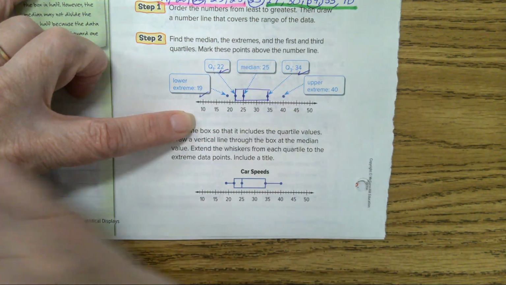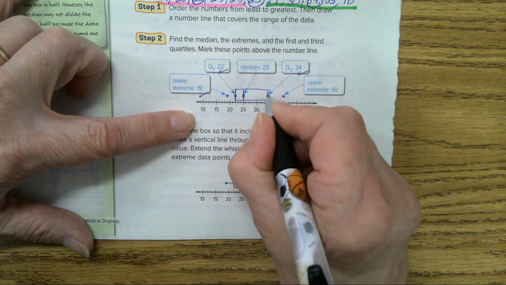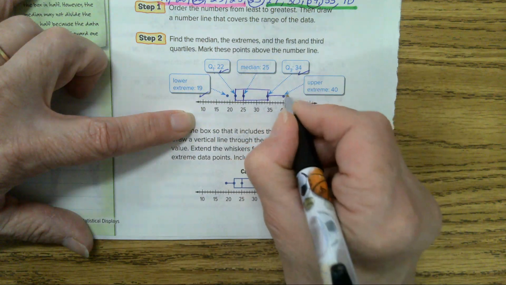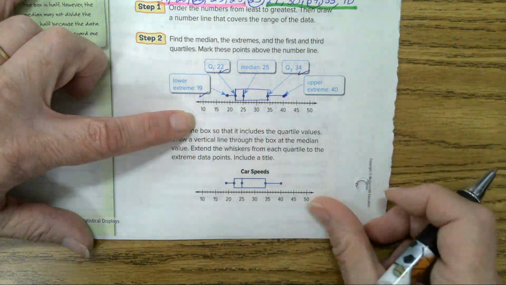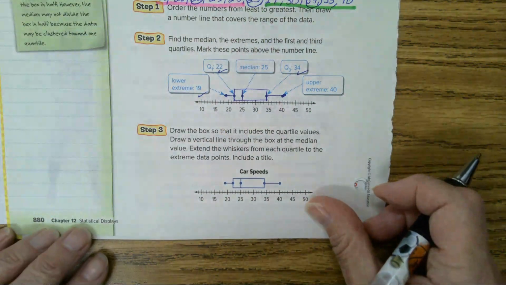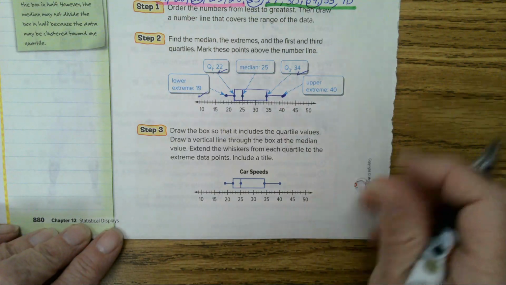Now we do the whiskers. It goes from Q3 to your biggest one, and Q1 to your smallest number. And that's how you do a box and whiskers, or a box plot.